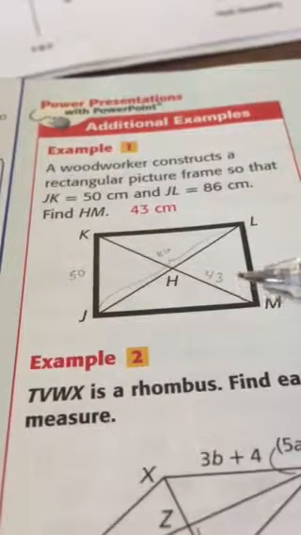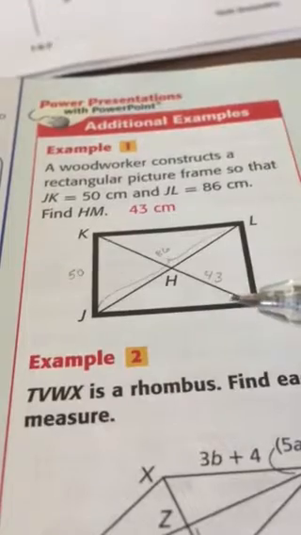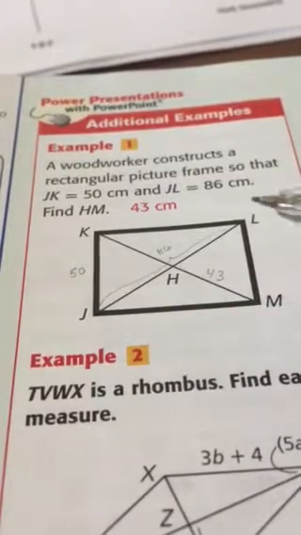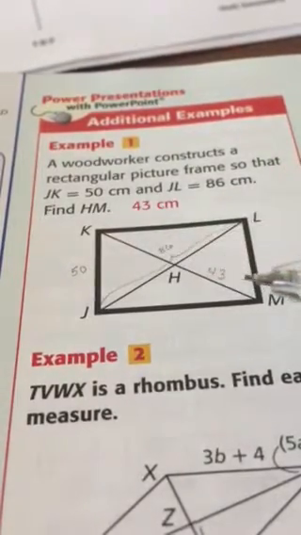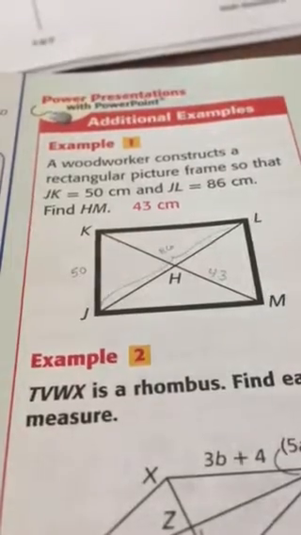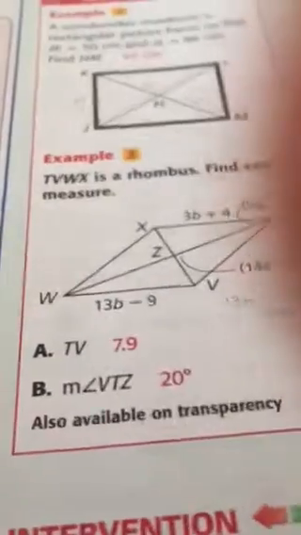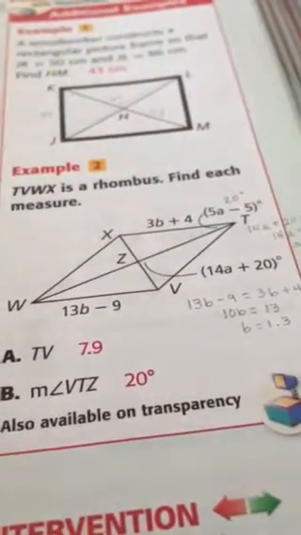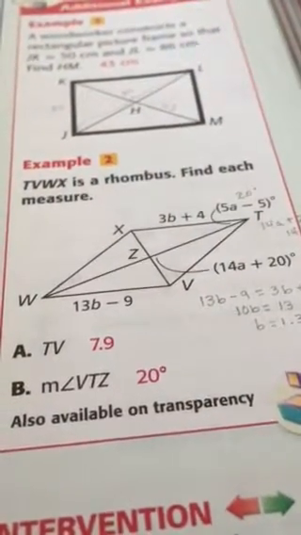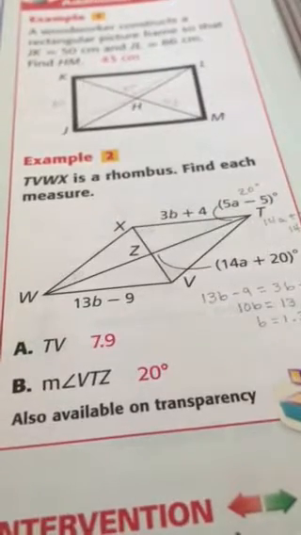The way we know that is that a rectangle is a parallelogram, and remember that the diagonals of parallelograms bisect each other. All right, moving on to the next example. TVWX is a rhombus. Find each measure. All right, so we need to stand back and say, okay, what do we know about a rhombus?